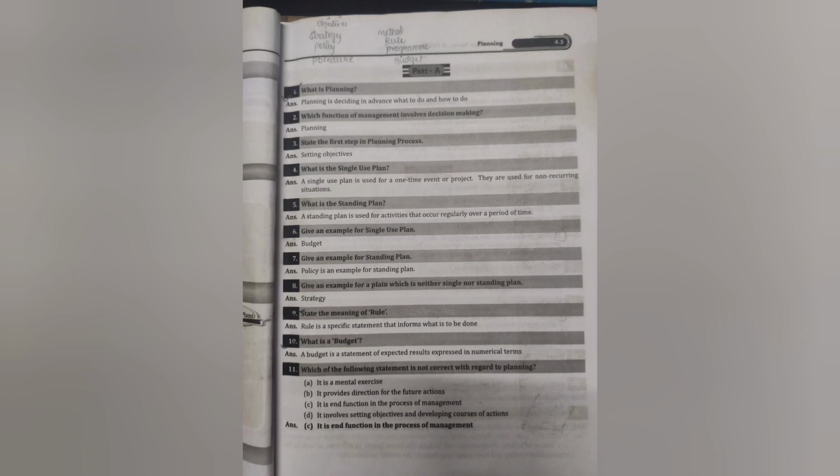What is standing plans? Standing plans are the activities which occur regularly over a period of time and keep on recurring. Give an example of a single use plan. It's a budget. Why? Because once we make a budget, after that we don't use the same budget. What is an example of a standing plan? A policy, like you should come in formal dress. It's all policy, they have to follow regularly. Give an example for a plan which is neither single nor standing. It is a strategy. Strategy is also a kind of plan, but it doesn't signify a single or even standing one.